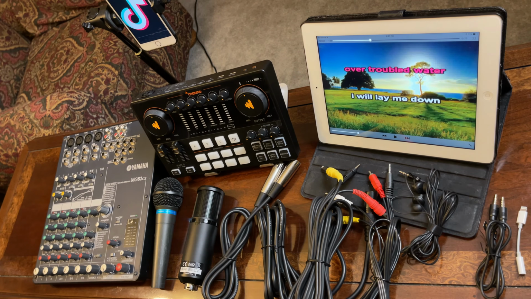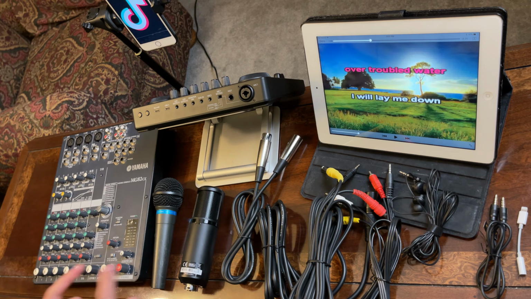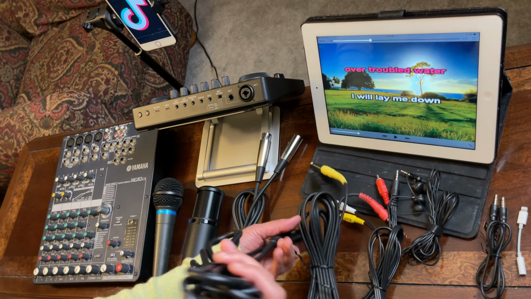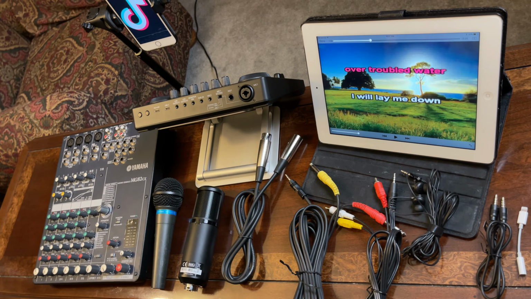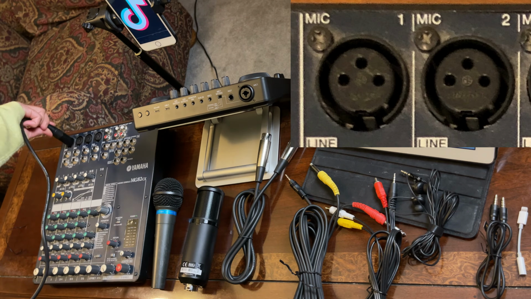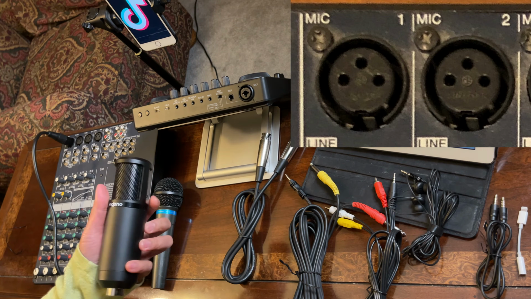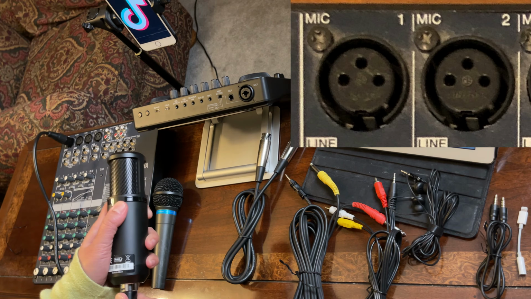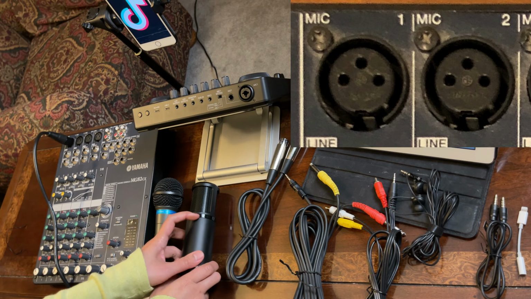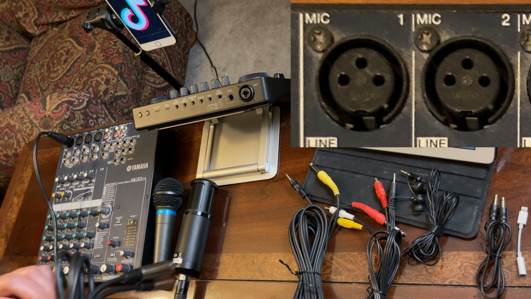And now let's start the connections. First, I'm going to be connecting these microphones. Maybe I will connect the Maono microphone first. I will connect the condenser microphone to line 1 or mic 1, and then I will connect the dynamic microphone to mic 2.